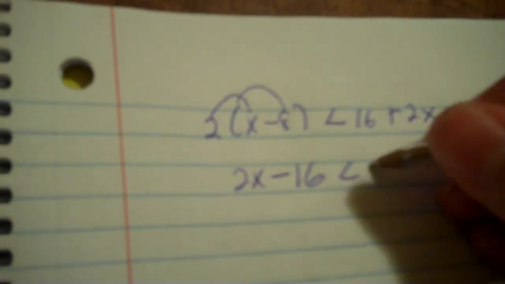Okay, last two. 2 times the quantity x minus 8 is less than 16 plus 2x. Okay, we need to apply the distributive property, so 2 times x is 2x, minus 2 times 8 is 16. Less than 16 plus 2x.